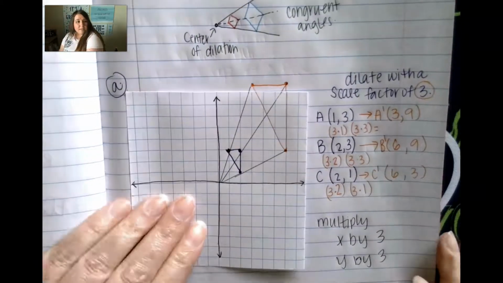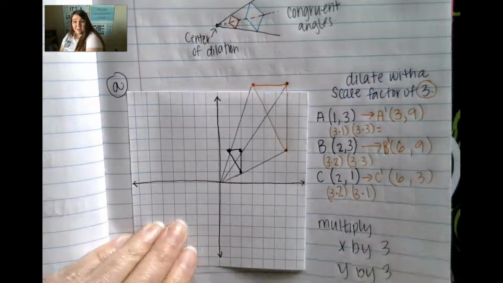Okay, we're going to do another example, and in our next example, again, we're still going to dilate the figure. We're still making it bigger. So there we go, but let's go ahead and check out what our new scale factor is. So we want to use a scale factor of 2 this time, which means that because it's a whole number 2, we are going to be enlarging the figure and making it bigger by multiplying by 2.